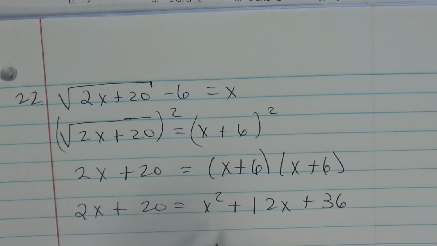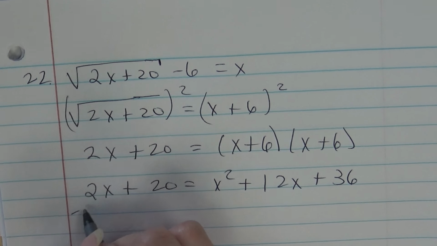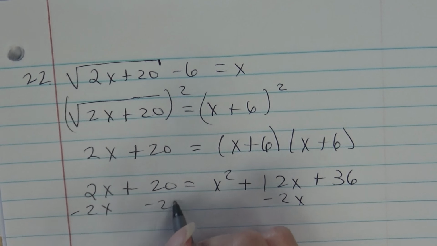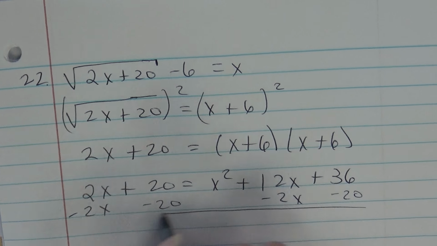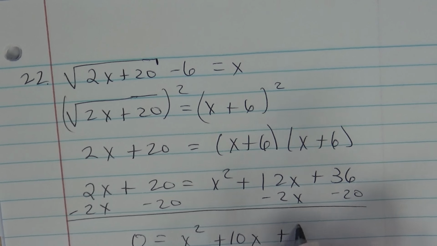A lot of times people get here and get stuck. You've got a quadratic equation. You should know what to do with it. You can set it to 0 and try to get it to factor, or use the quadratic formula. So I want to subtract 2x on both sides so I can get it set to 0. I'm going to subtract 20 on both sides. The left side I've got 0. Right side I've got x squared plus 10x plus 16.